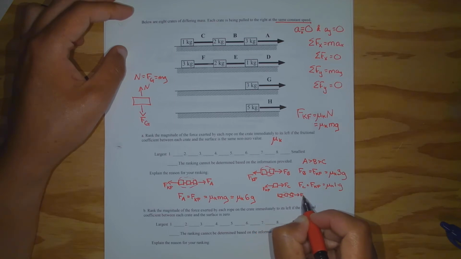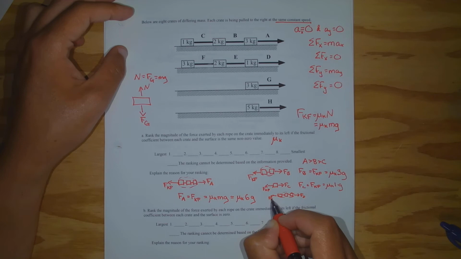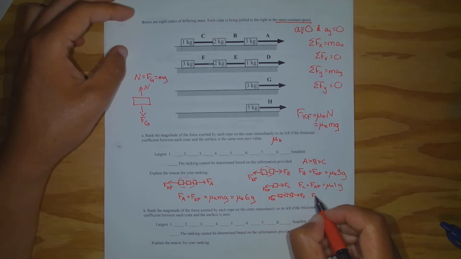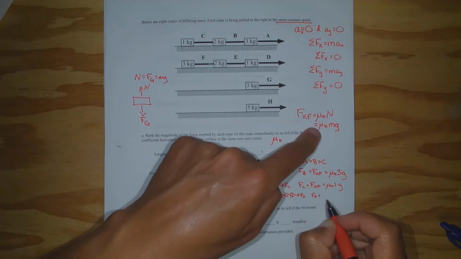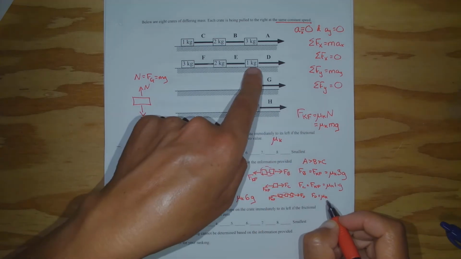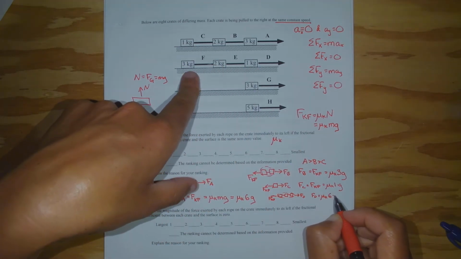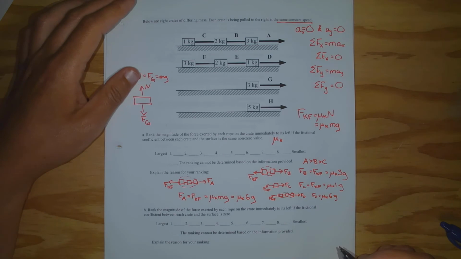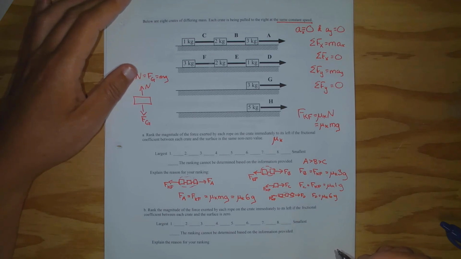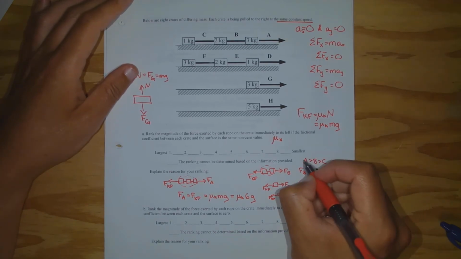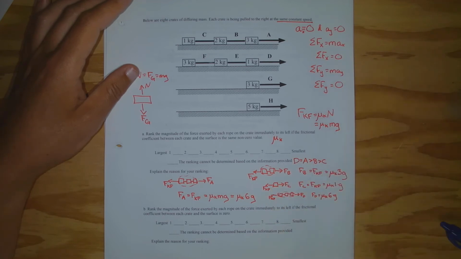So I have force D, I have a force of kinetic friction here. Force D is equal to the force of kinetic friction, which is mu k, times the mass of 1 plus 2 plus 3, that's equal to 6, times g. So D and A are equal to each other. Let's say D is equal to A.